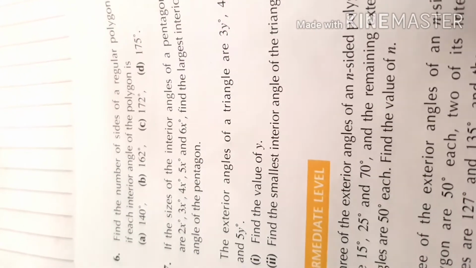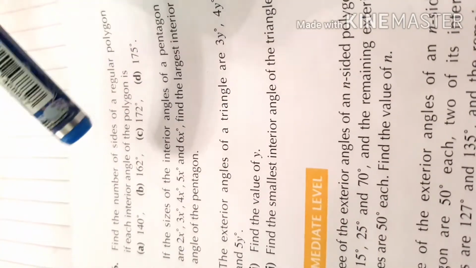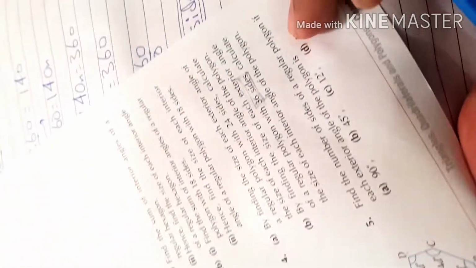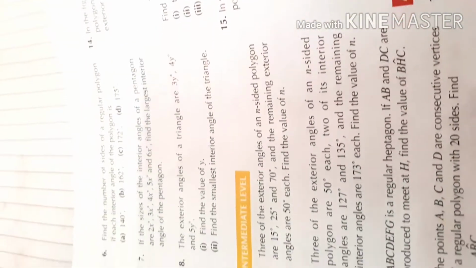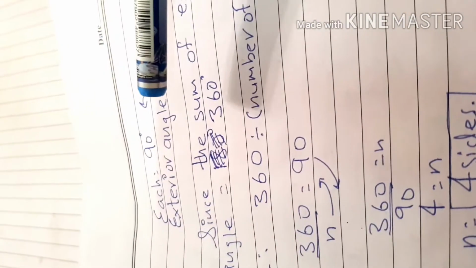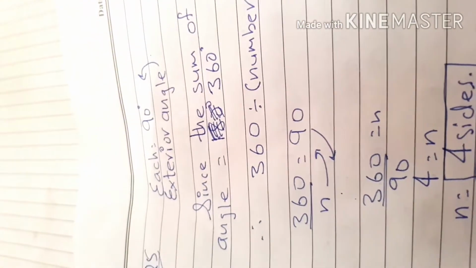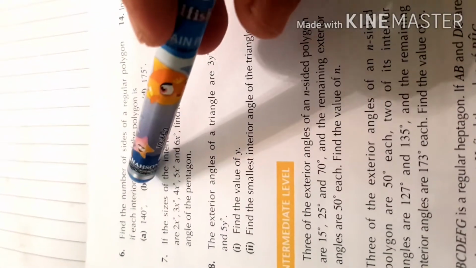The question says: find the number of sides of a regular polygon if each interior angle of the polygon is 140. Now, as we discussed earlier, question number 5 said to find the number of sides of a regular polygon if each exterior angle is 90. So when we were solving question number 5, we used the formula for each exterior angle, the sum of all the exterior angles divided by the number of sides. It gives you each exterior angle.